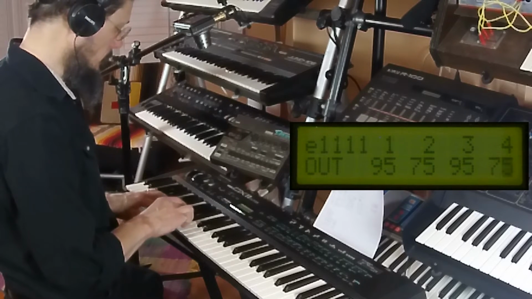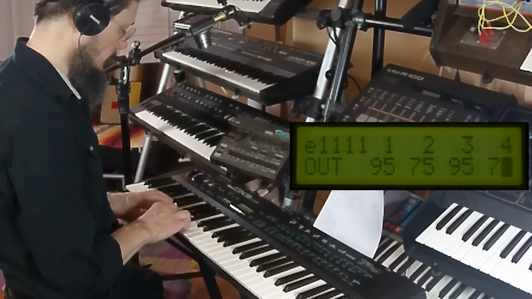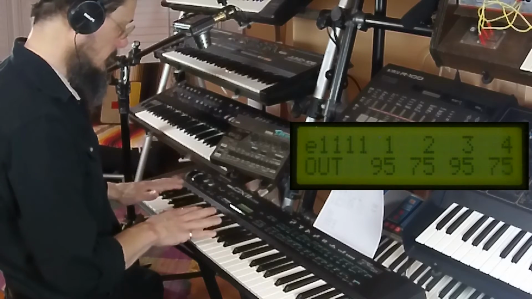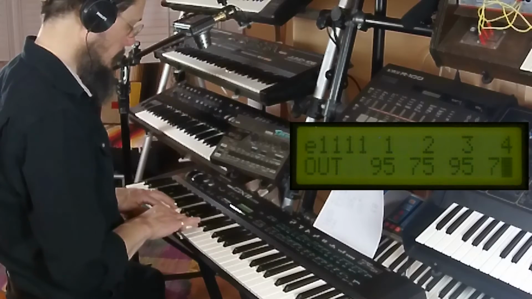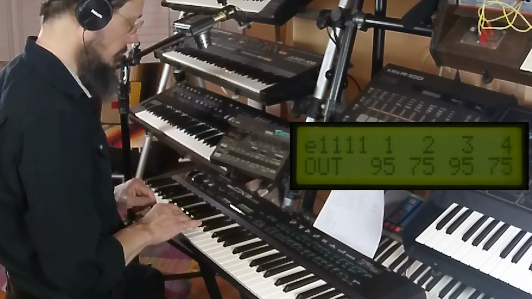So now you can start to hear the FM effect come in. So this is how we'll start. There are no dynamics to the sound right now, it's just these fixed output levels.